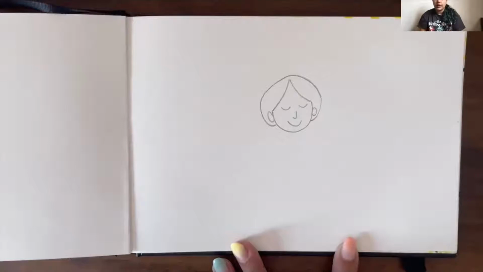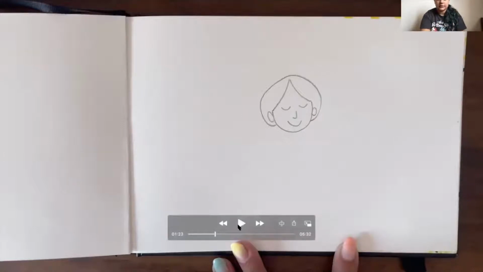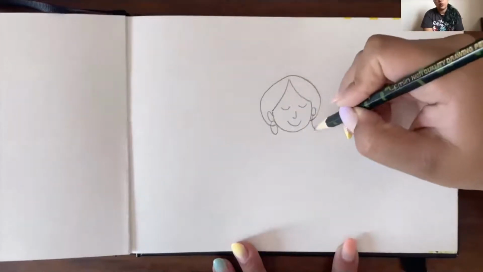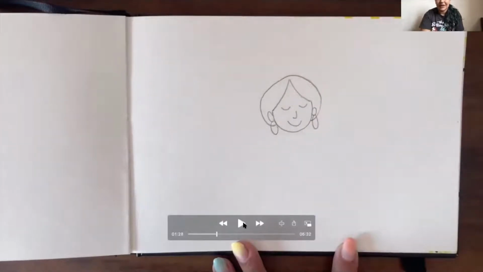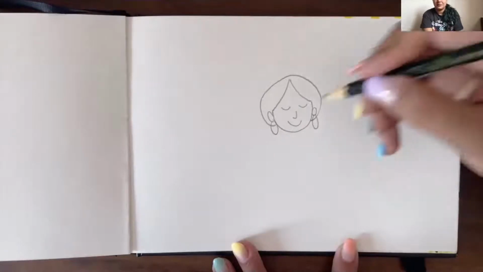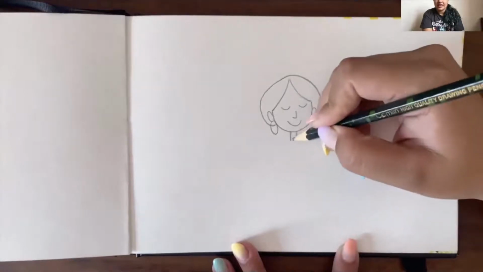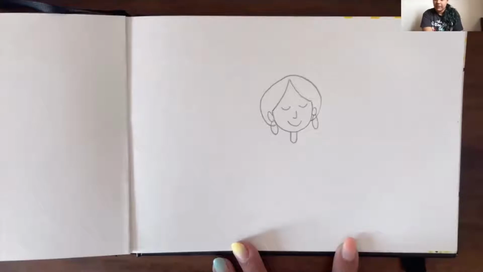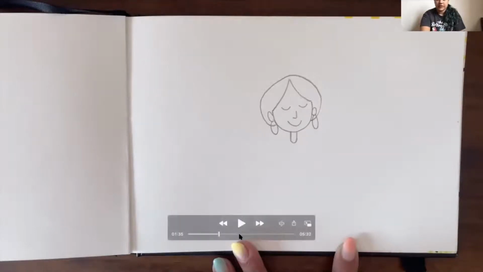Once you're done with this, we can go ahead and draw the neck. Oh, I completely forgot. Before that, we'll go ahead and add in some beautiful earrings. So now the neck, two lines and a curve. That's going to be her neck. So make sure you have come to this point wherein you have her hairline, you have her hair, ears, earrings, and neck. Perfect. Everybody's done a wonderful job.